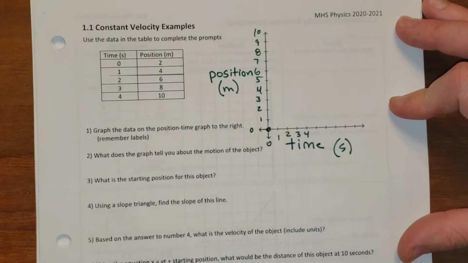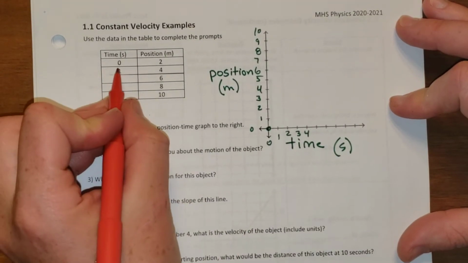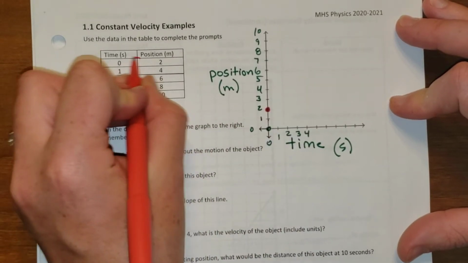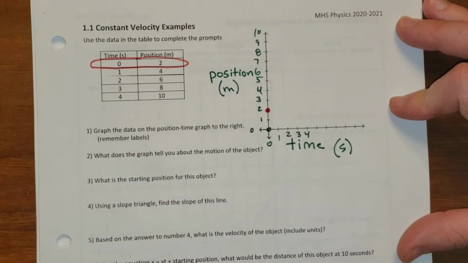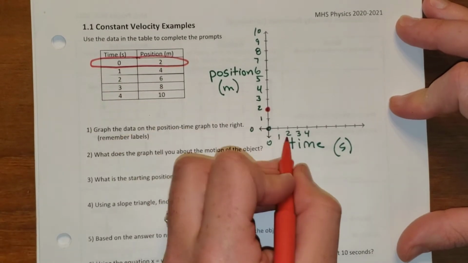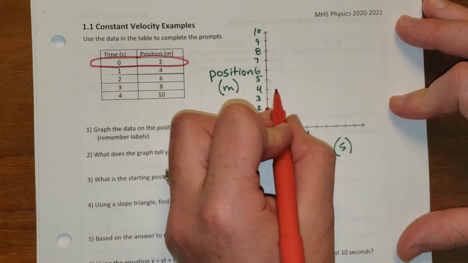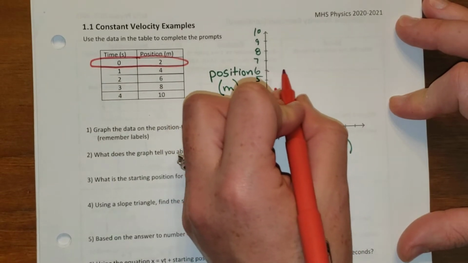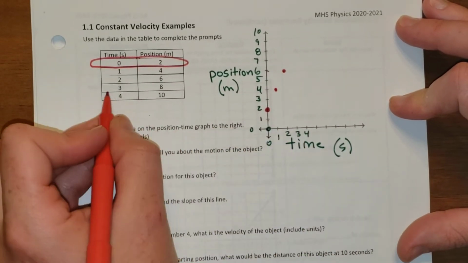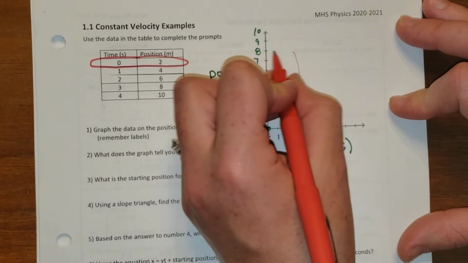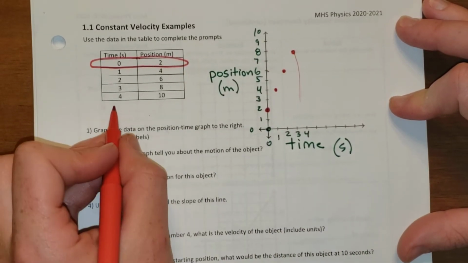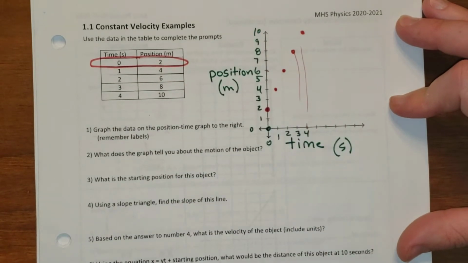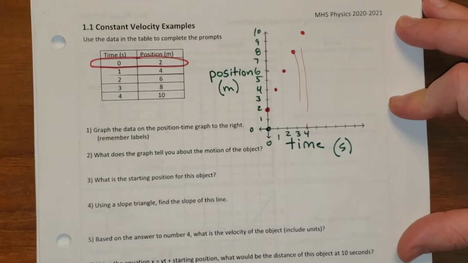But your graph might be a little smaller than mine, which is fine. I am going to use a different color because I like to. At 0, it's at position 2. That's going to be important later. At 1 second, it's at position 4. At 2 seconds, it's at position 6. At 3 seconds, it's at position 8. And at 4 seconds, it's at position 10. Nice.